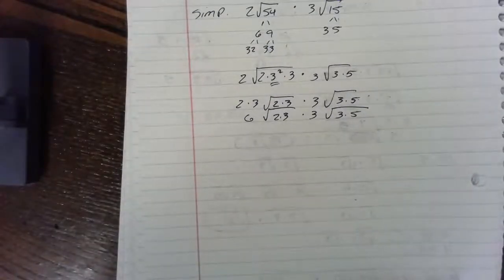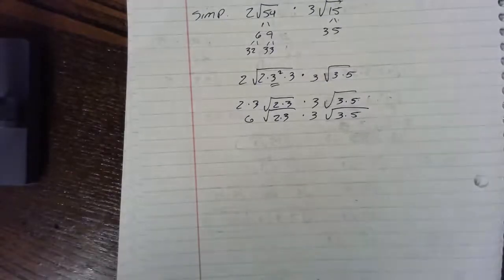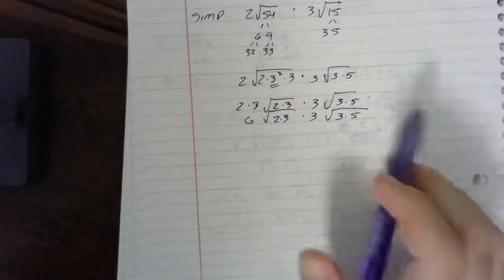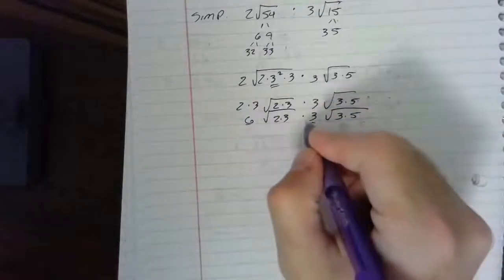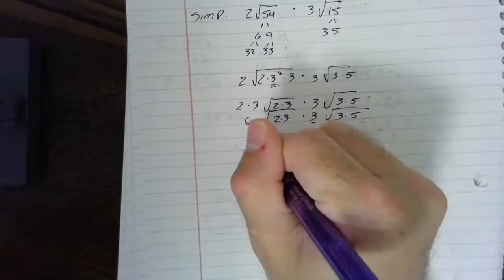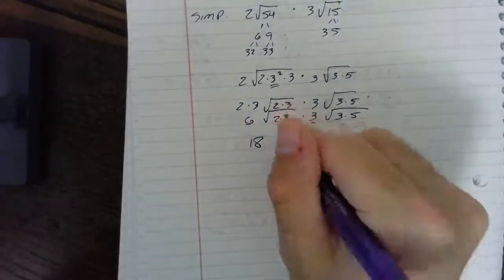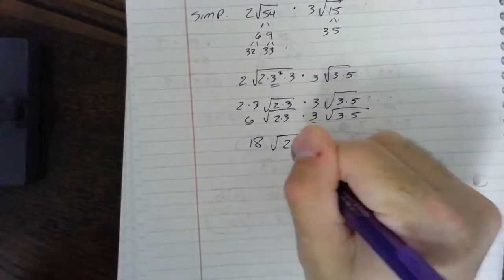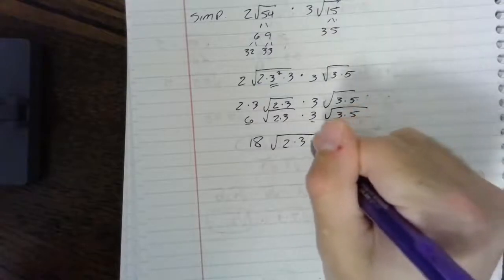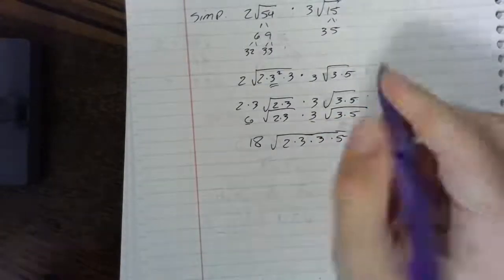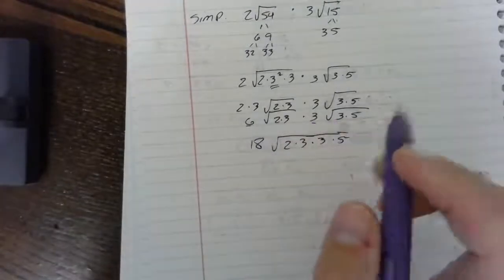Okay, we finished on this problem yesterday, and we're gonna jump in right where we left off. We've broken everything down to this form. Now we need to combine them. Combine the things on the outside, and then we'll combine the things on the inside. 6 times 3 is 18. So 18 times the square root of 2 times 3. Let's combine it with the things over here. Times 3 times 5. We're multiplying. The whole problem is multiplication.